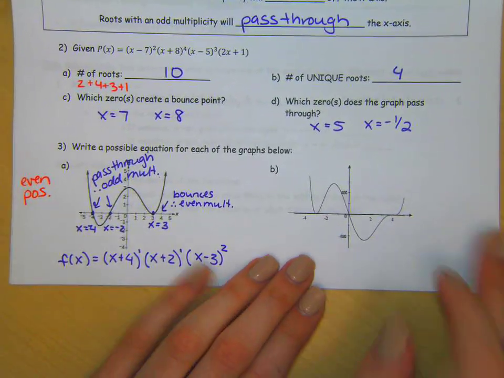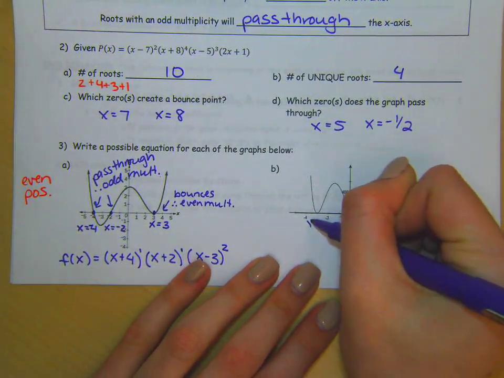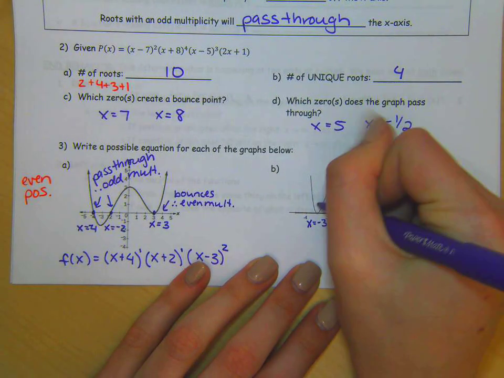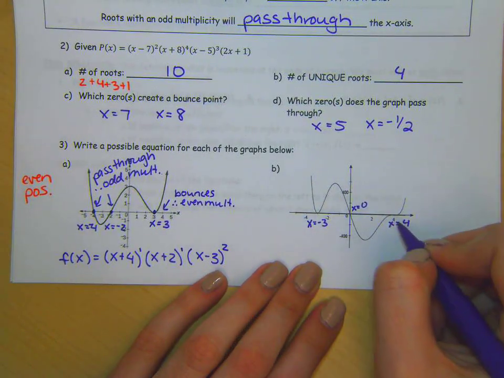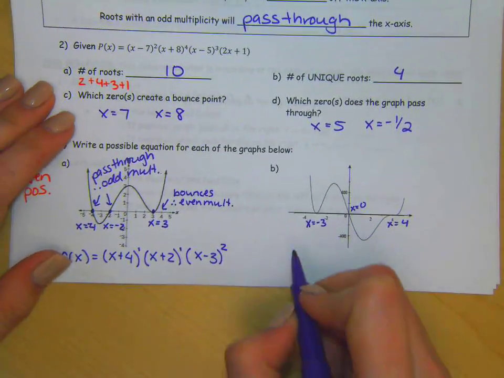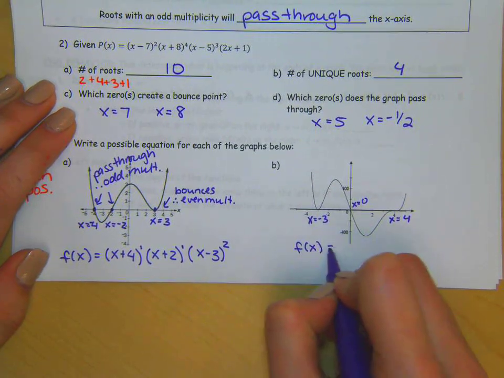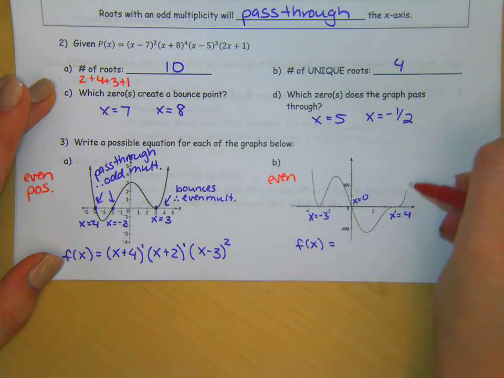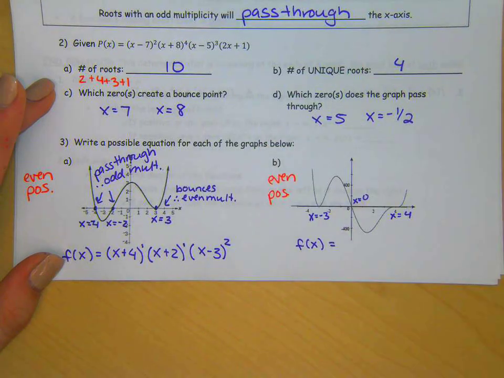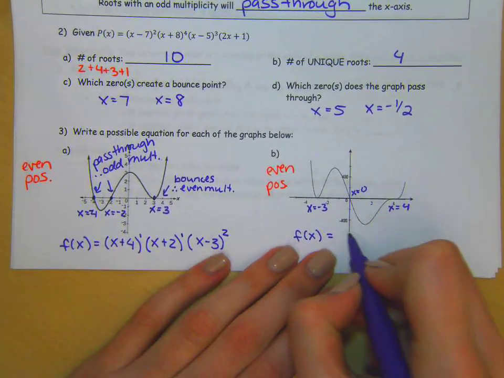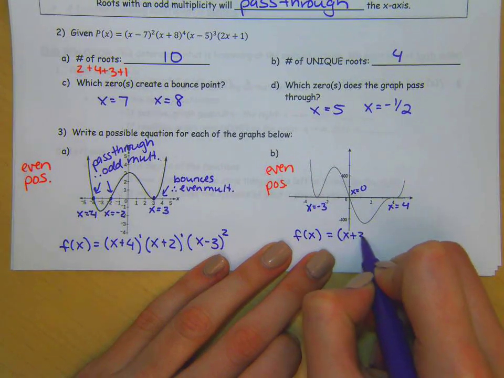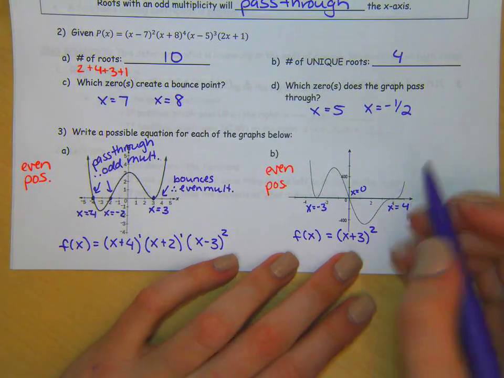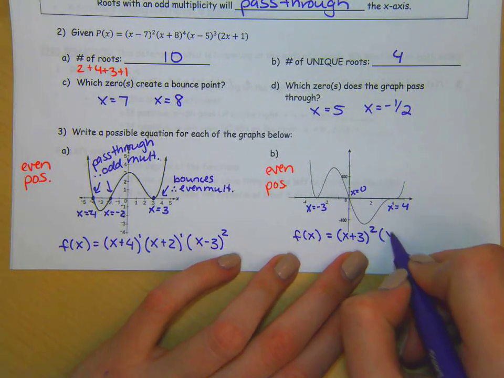Same idea here. So this is a x-intercept at x equals -3, at x equals 0, and 4. We have a bounce, pass through, and a pass through. Okay, so we've got f of x equals, thinking about again, both doing the same thing, so this is also even. The right side's going towards positive infinity, so even and positive. At x equals -3, we have x plus 3 with a bounce, so an even multiplicity. X minus 0, right? Okay, well that's going to be changing into something else.